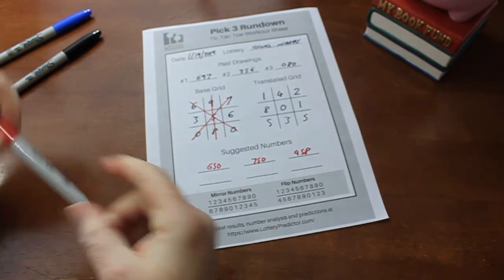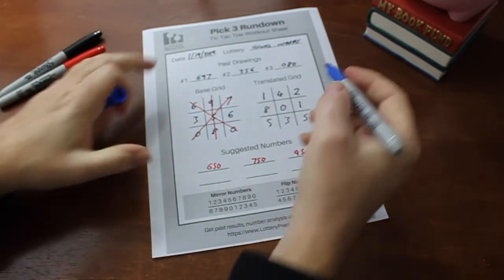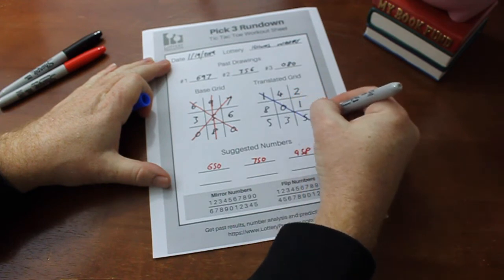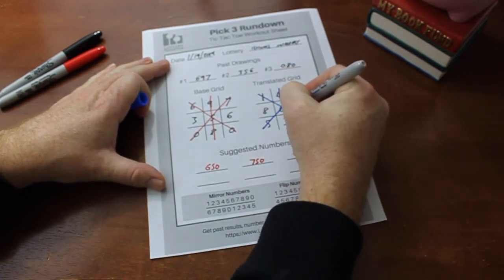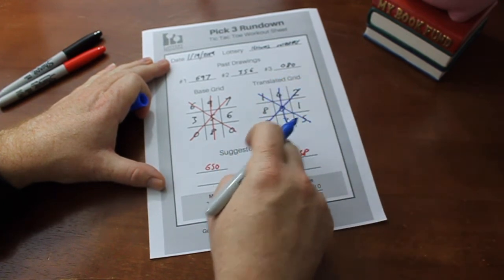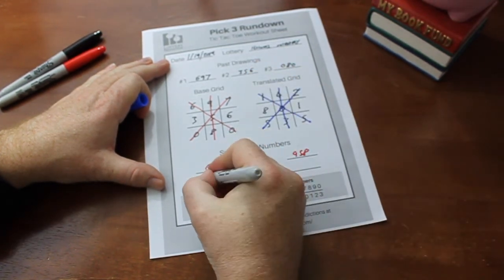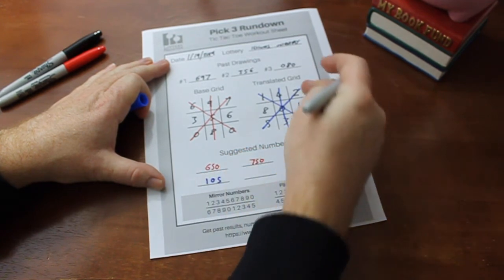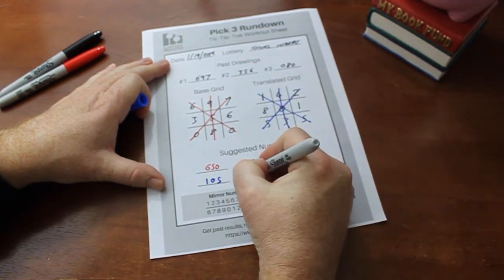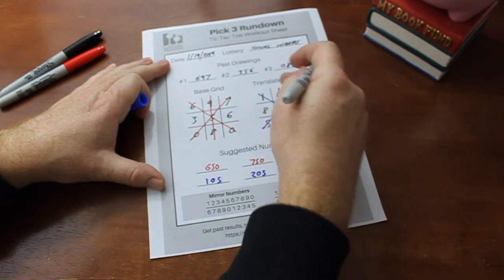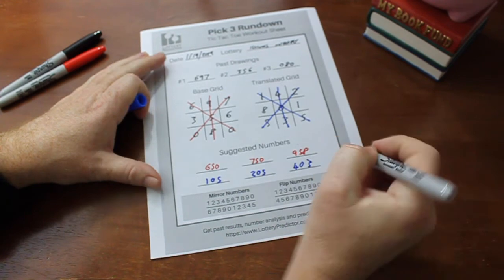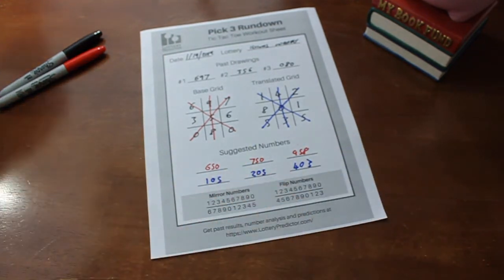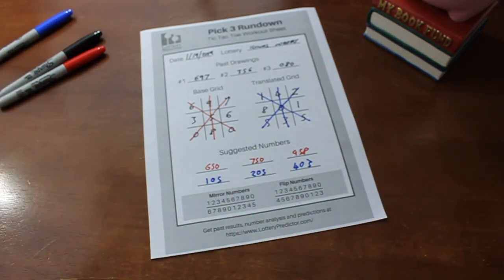And then I'll do the same on the translated grid, playing exactly the same pattern. So I'll play this line down here, this cross pattern down here, and this down line here. In the translated grid, I'll use 1, 0, 5, and I'll use 2, 0, 5 here, and then I'll play the 4, 0, 3 as well. And it's as simple as that. Now I have 6 numbers that I'll be playing in tomorrow's Illinois Midday Lottery Pick 3, and hopefully they'll be winners.